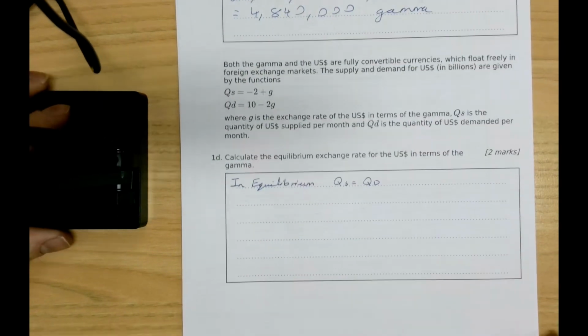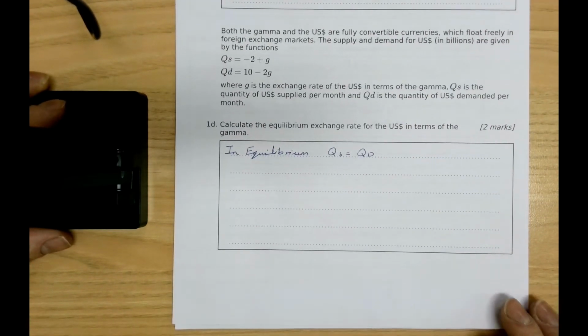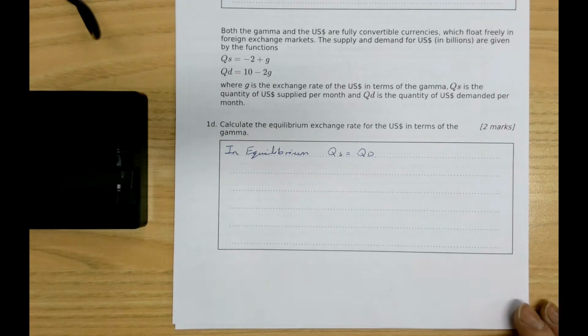Okay, now the next thing here, both the gamma and the United States are fully convertible currencies. That means they're just traded on a freely floating stock exchange. It's not a stock exchange, a currency exchange. The supply and demand for USD in billions are given by the function. So the quantity supplied of USD is -2 plus the price, the value, the exchange rate of gamma, and the quantity demanded is 10 minus 2 times the value, the price, the exchange rate of gamma.